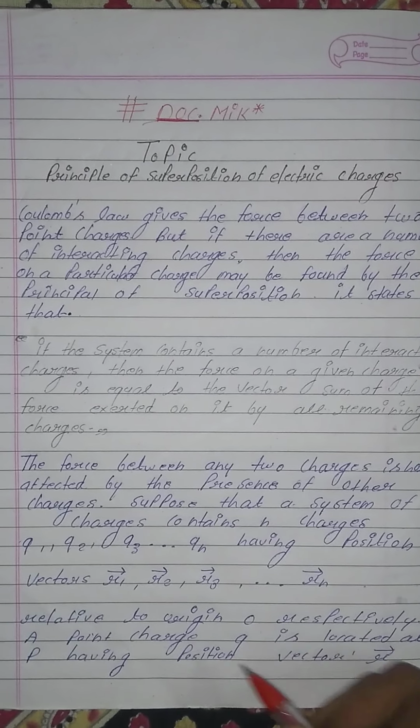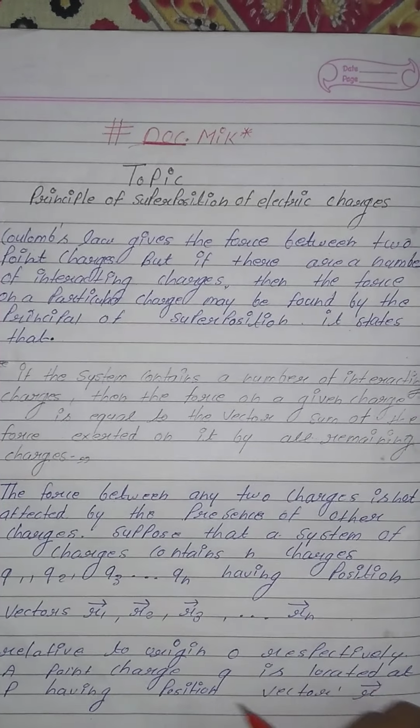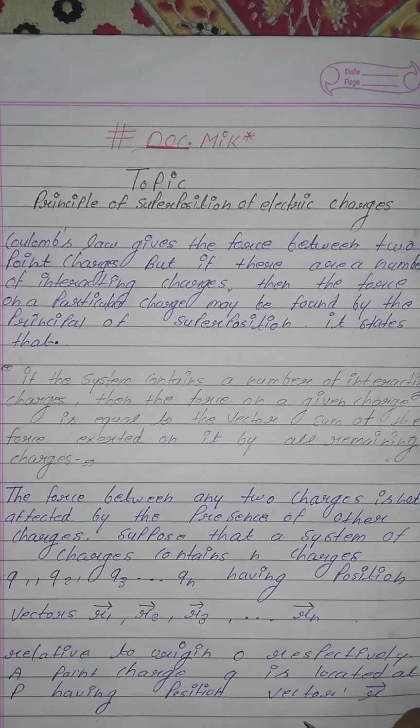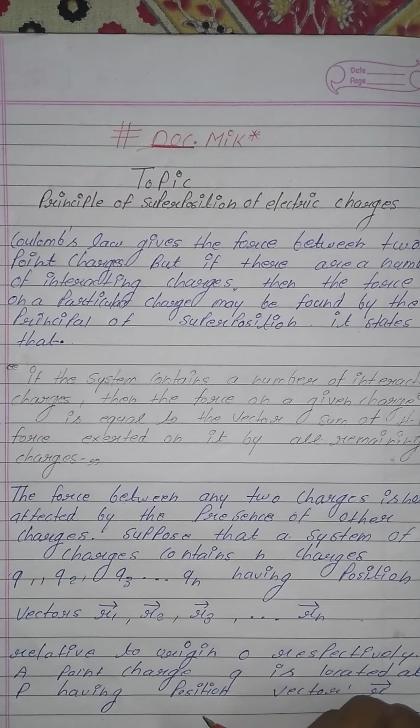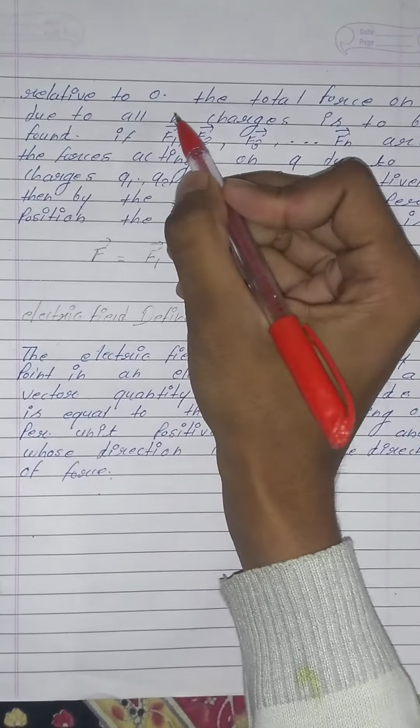A point charge Q is located at P having position vector R relative to O.